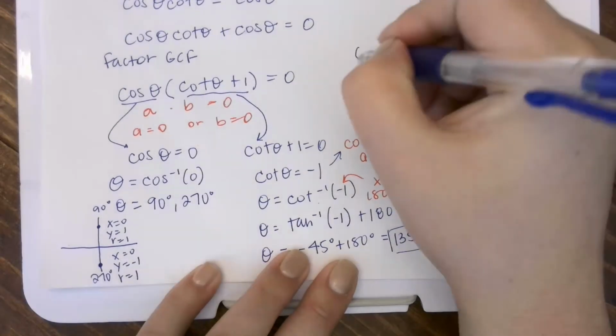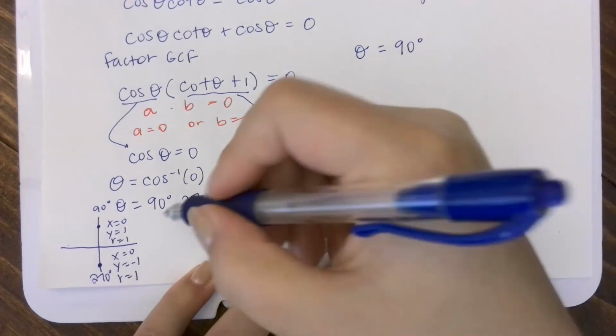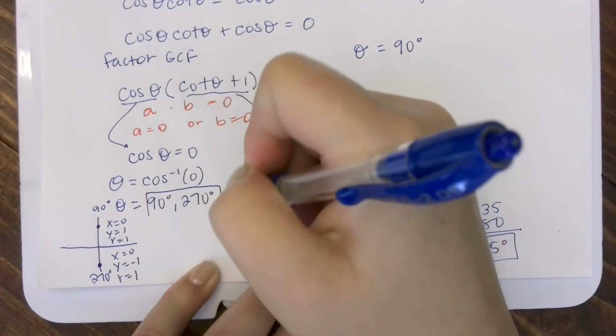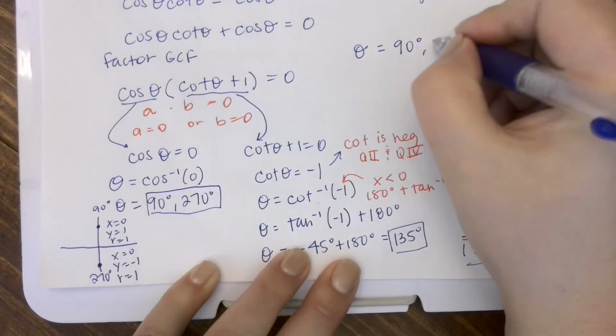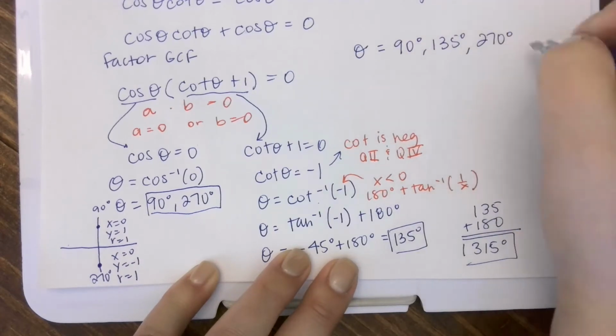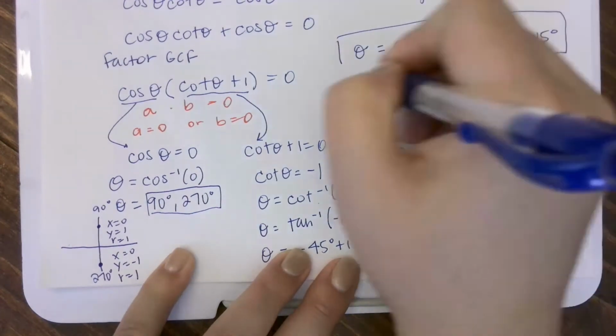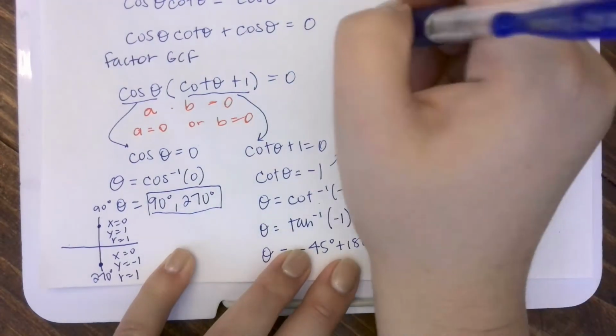Okay, so our solutions, we have 90 degrees from here. We have 135 degrees. We have 270 degrees, and we have 315 degrees. Okay, so any of these 4 angles will make this equation true.